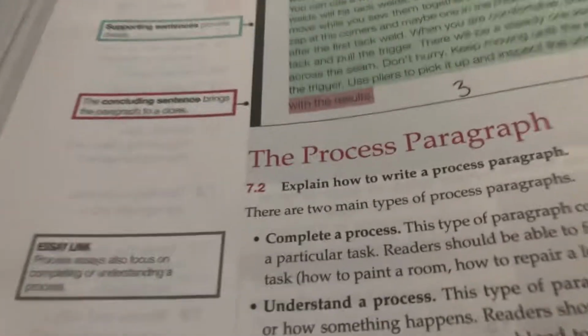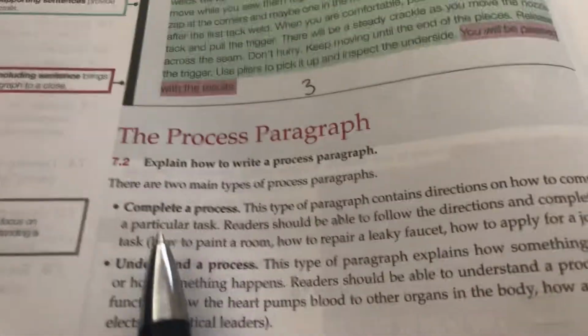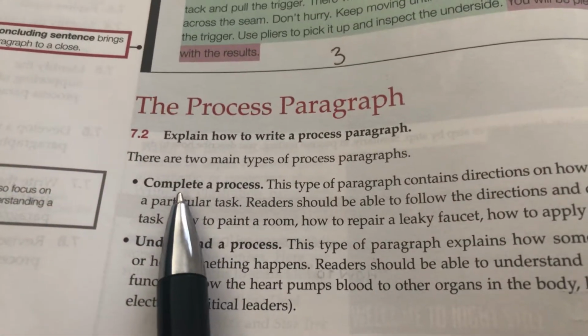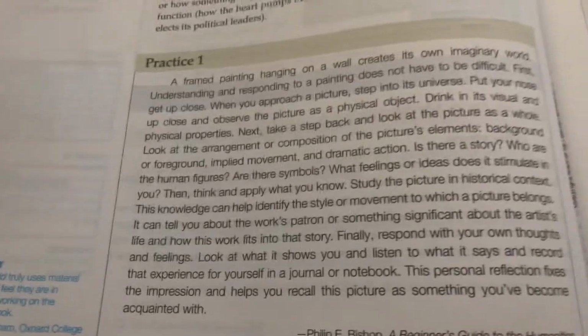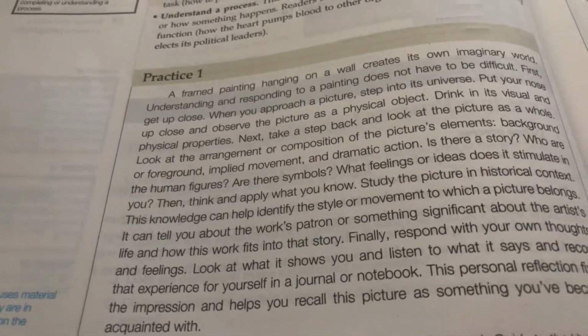Okay, we want to focus for our first exercise. When I assign you to write, you're going to complete a process. You're going to teach somebody how to do something, okay? In this one, practice number 1, you were asked to read these and to do the exercises. So this chapter was already assigned, but I'm going over it with you just to help you understand it.